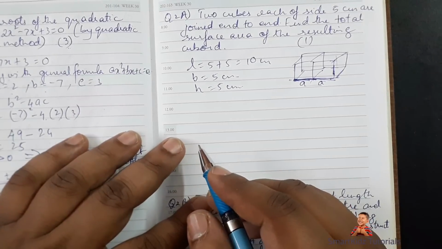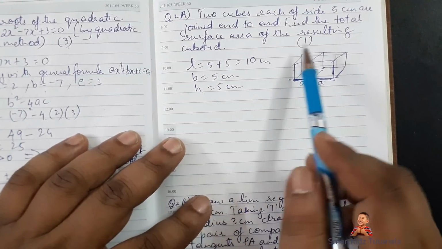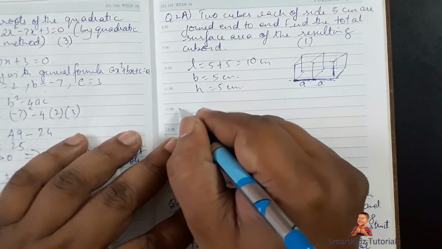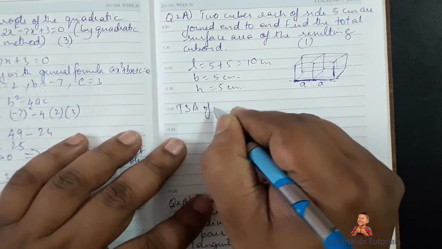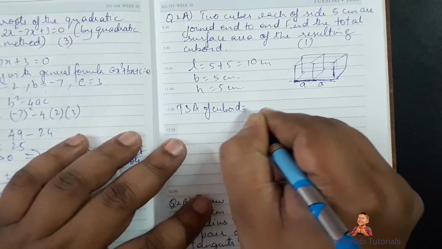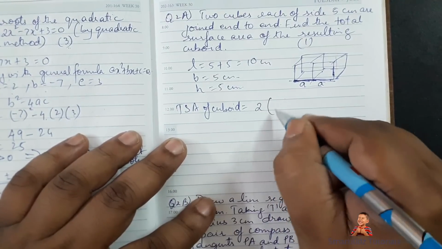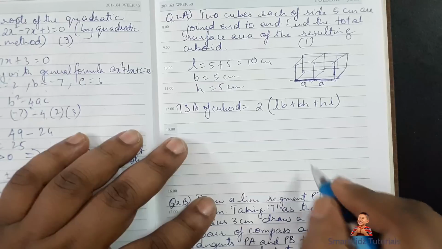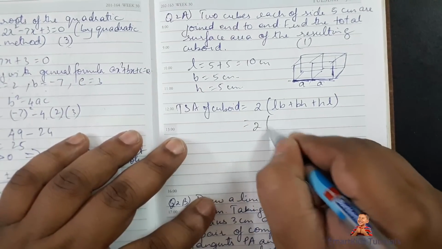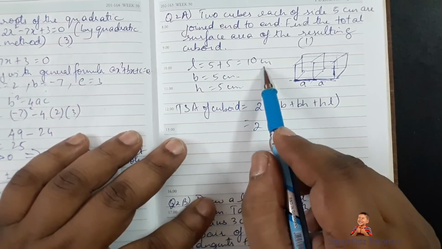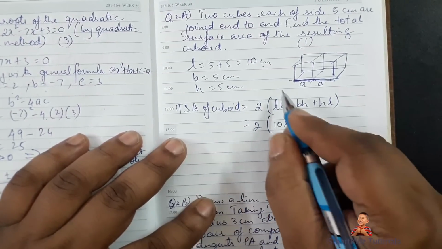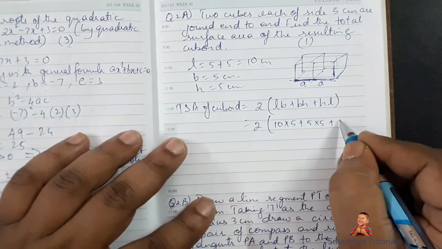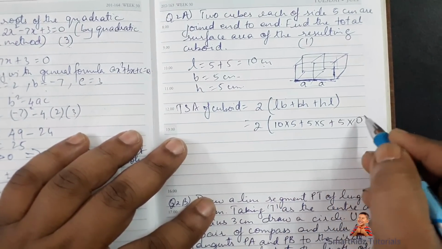So we are asked, find the total surface area of the resulting cuboid. So total surface area of the cuboid is given by the formula 2 times length into breadth plus breadth into height plus height into length. And length is 10. So 10 into breadth, which is 5, 5 into 5, and this will be 5 into 10.